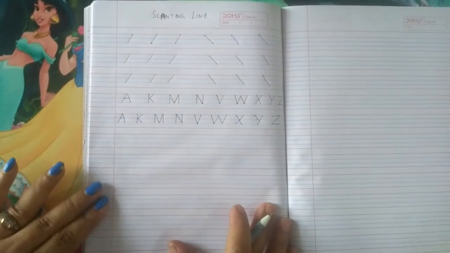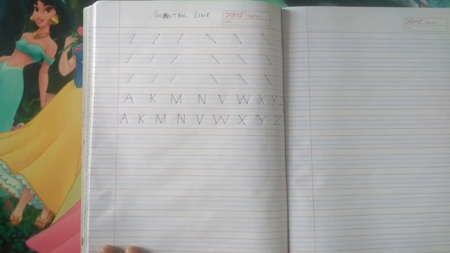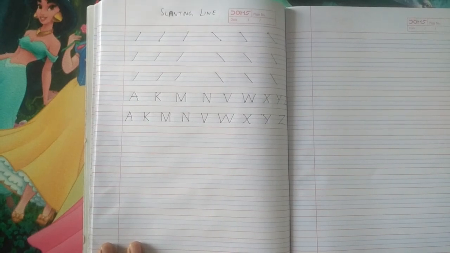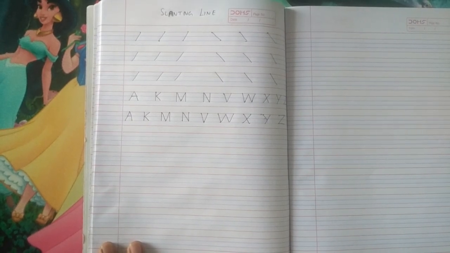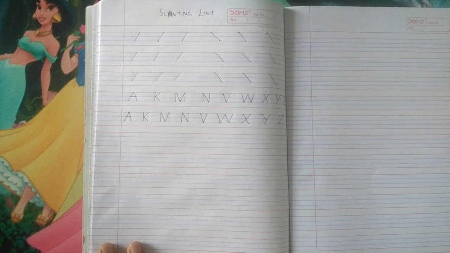A child is required to practice these letters in the 4-line notebook only. So that's all for today's video. Let the child practice these alphabets to learn their proper formation. We will discuss curves and the remaining alphabets in the next video.